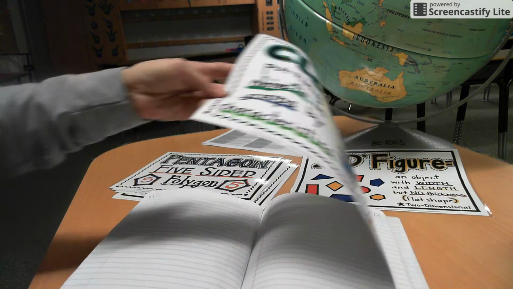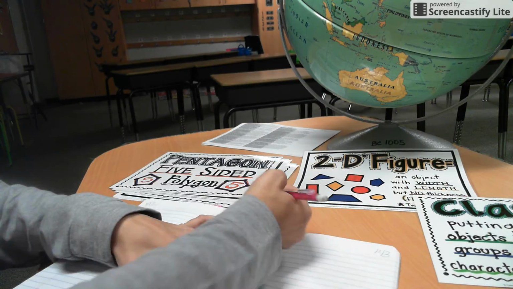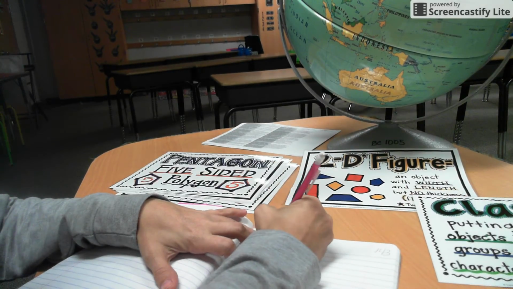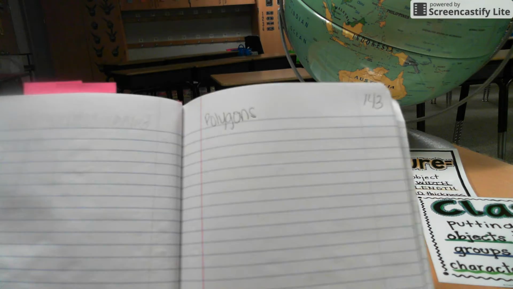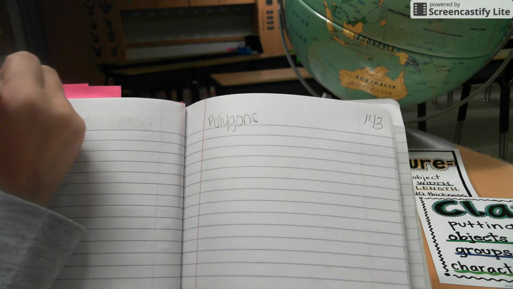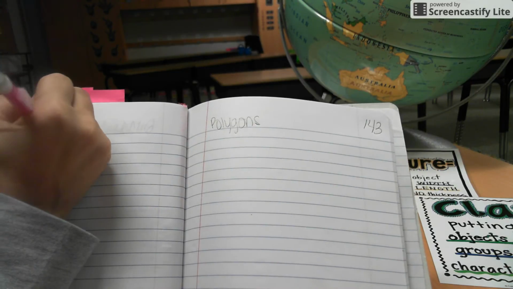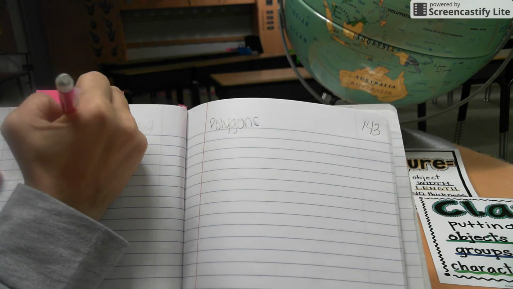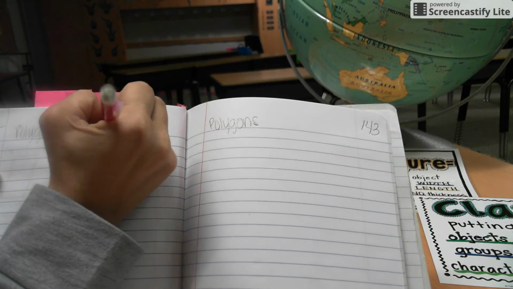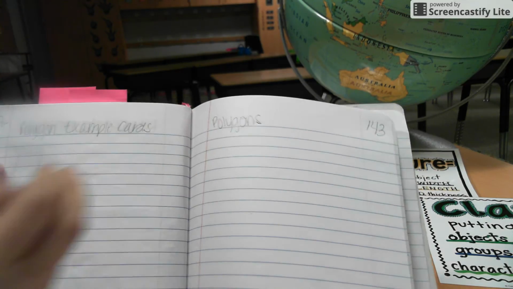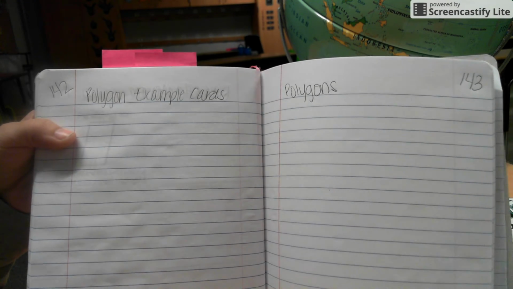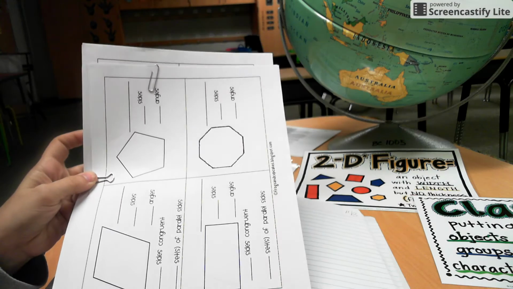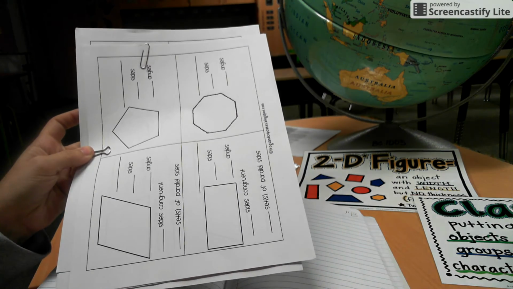So go ahead and get your pencil. We're going to title page 143 Polygons, because that's what we're focusing on. And 142 is going to be our polygon example cards. So go ahead and title both of those pages. Once you've titled both of those pages, you are going to need to come to my small group table to get these sheets right here.